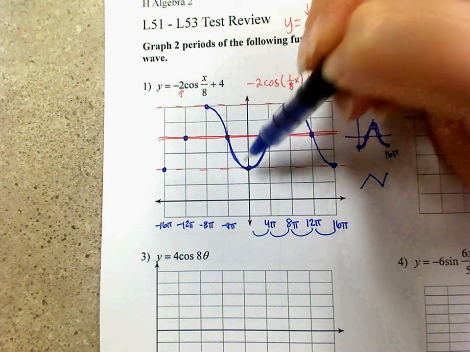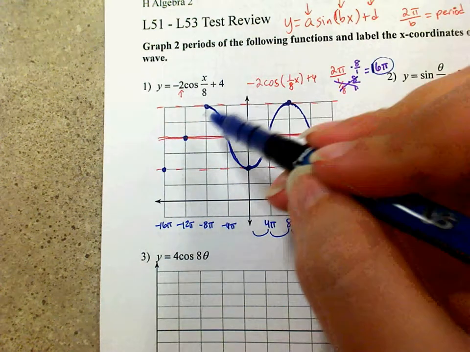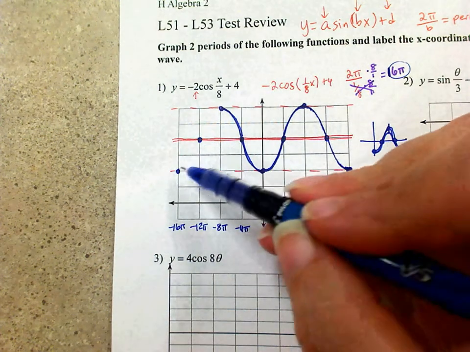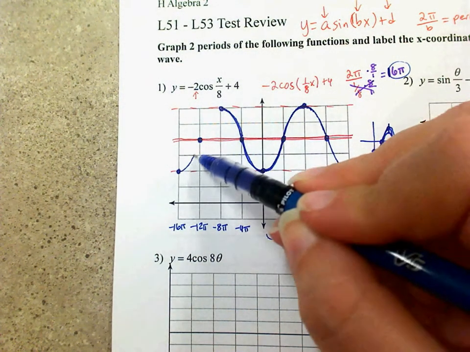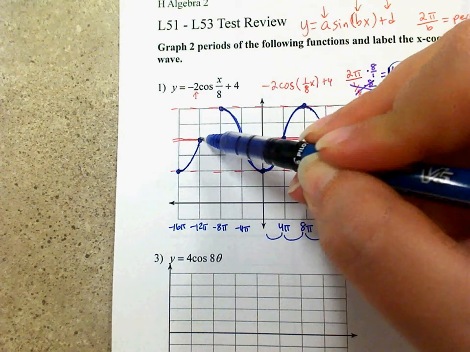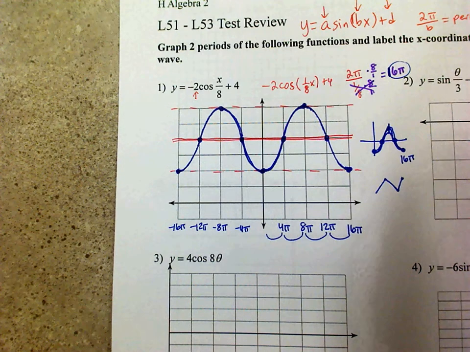Don't be afraid to go over it more than one time. It's the people that only graph it with one continuous line that usually end up having a mistake somewhere. I want to make sure that you go to the minimum, that you go through the midline at specific points, and that you go all the way up to the max. Okay? And so there's my first graph.